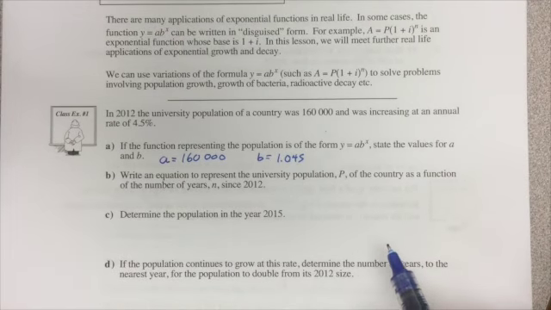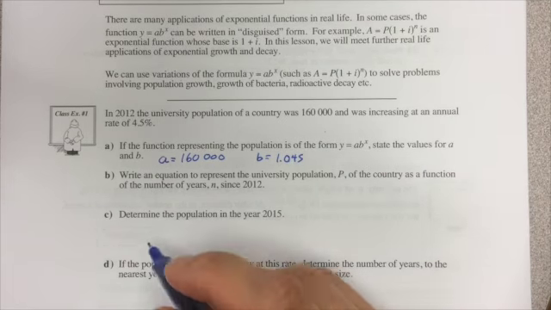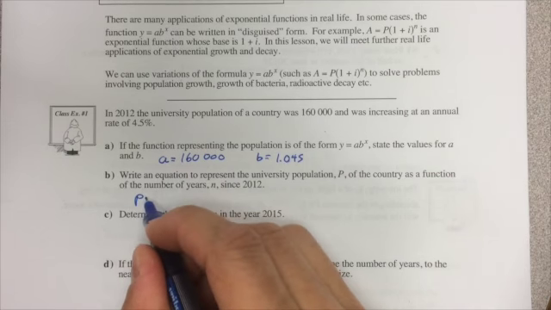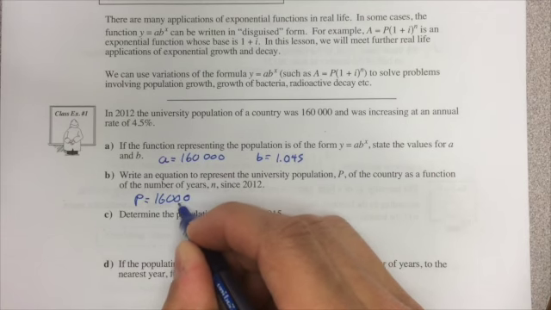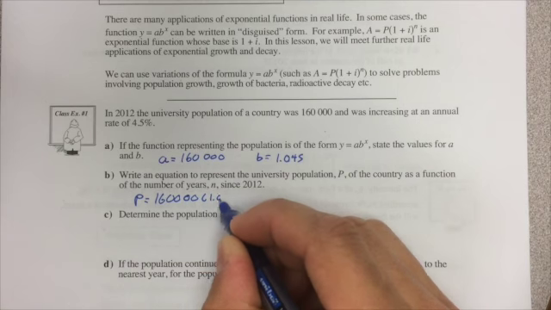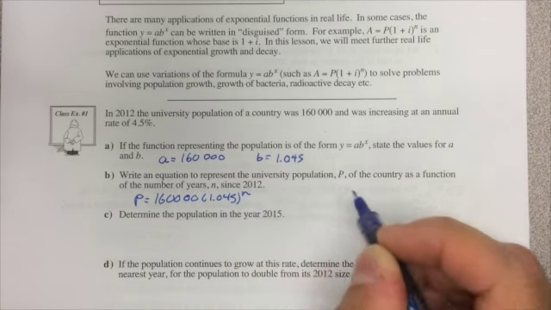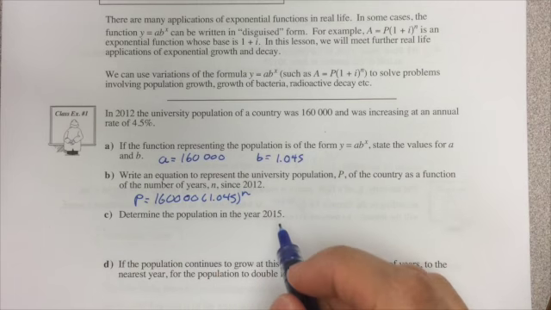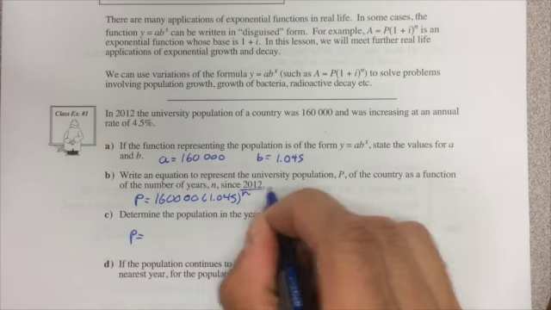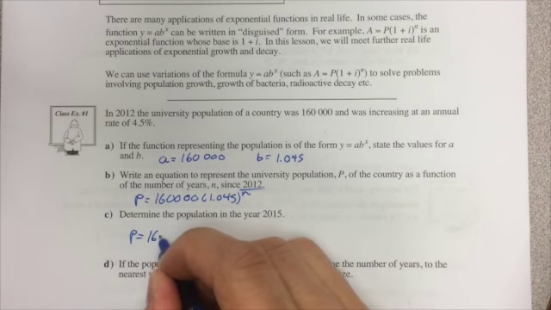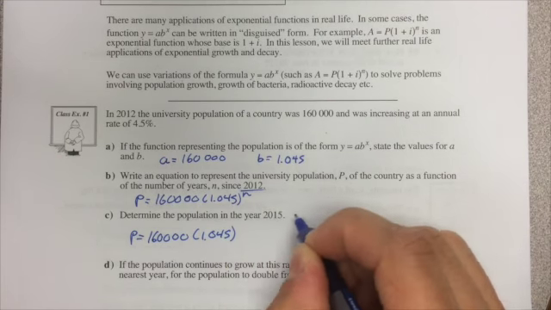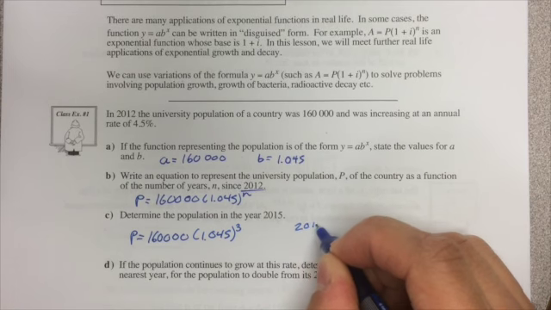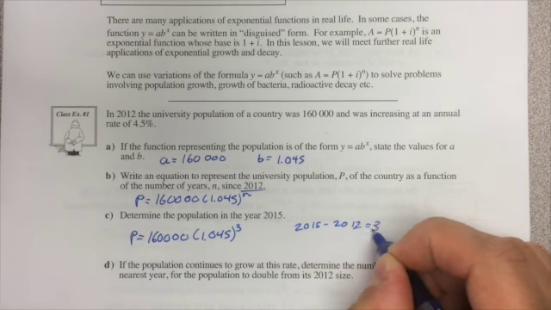All right, now what we want to do is write the equation to represent how this population changes as a function of years. If we're looking for the population, then P is going to equal 160,000 times 1.045 to the power of n. And we want to determine the population in 2015. So if we're looking for the population in 2015 and our current year is 2012, then that's going to be 3 years later, which means n would equal 3, because we go 2015, subtract 2012, and we're left with 3.